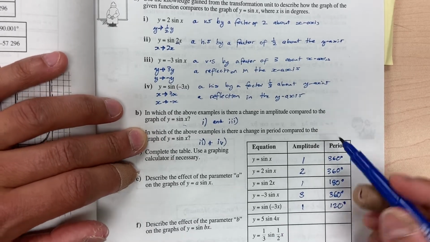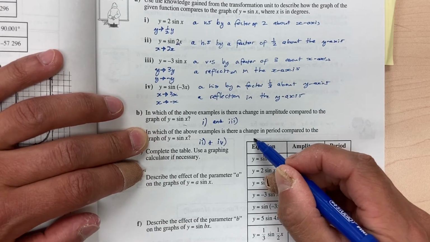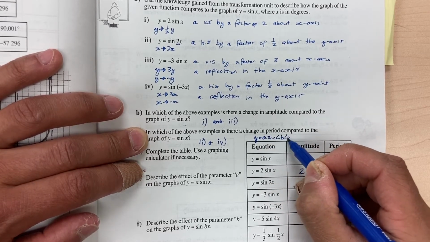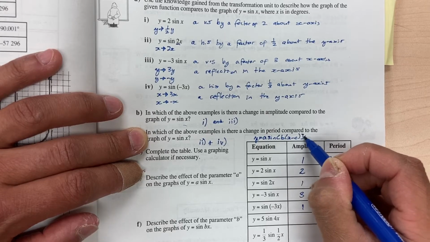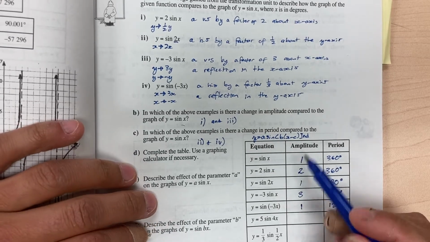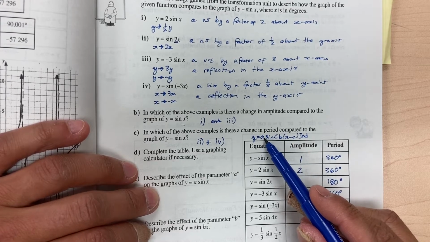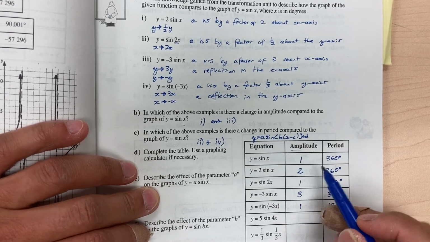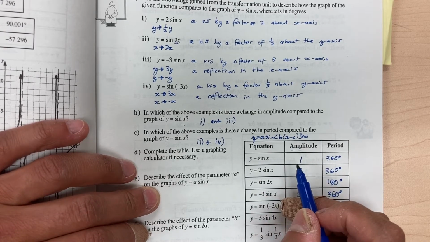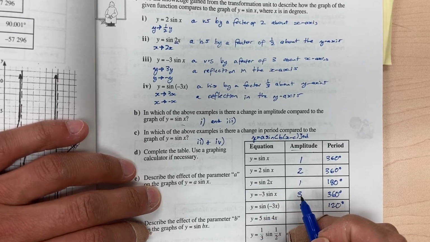So let's pause here and think about this relationship. We're looking at the graphs y is equal to a sine b of x minus c plus d. And what happens is, if I have an a value of A, that's related to the amplitude. So when A is 1, like it is in this first example, sine x, the amplitude is 1. When A is 2, the amplitude is 2. When A is 3, the amplitude is 3.